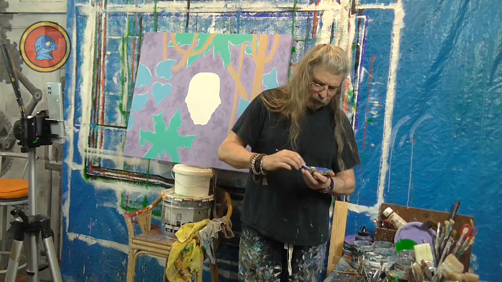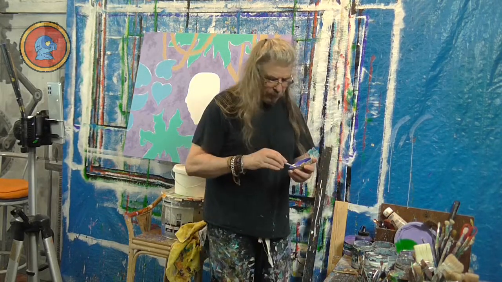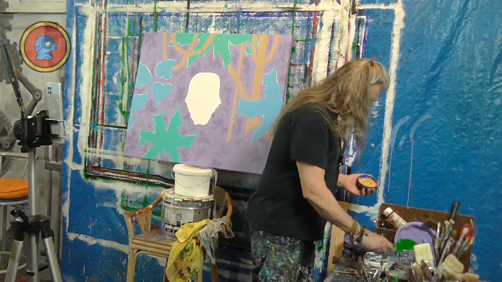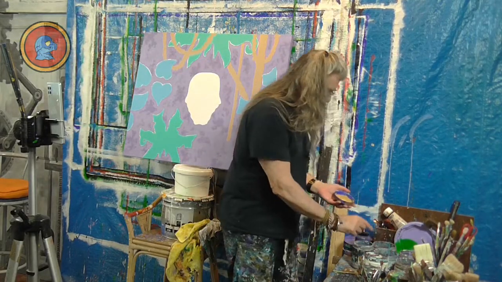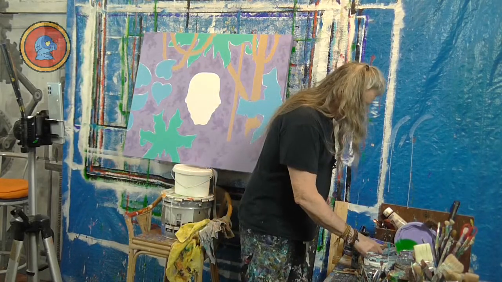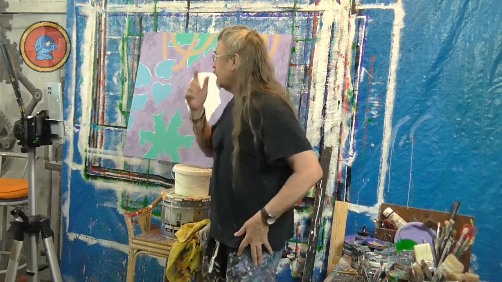So this paint looks pretty good, looks pretty fluid. I don't want to put too much water because I want it to stay nice and opaque. I don't want the gold to be too thin. So I have my little brush that I usually use to do my electromagnetic waves.